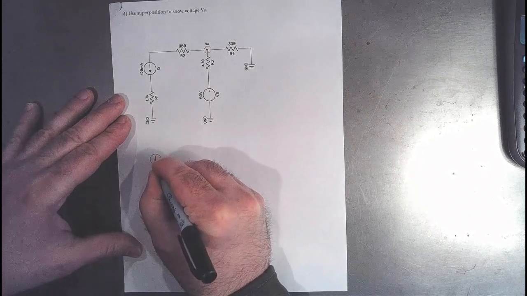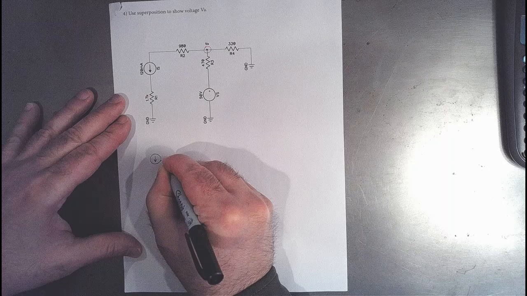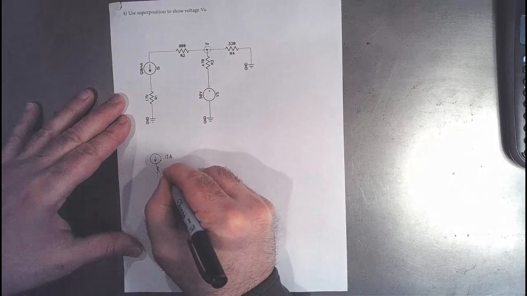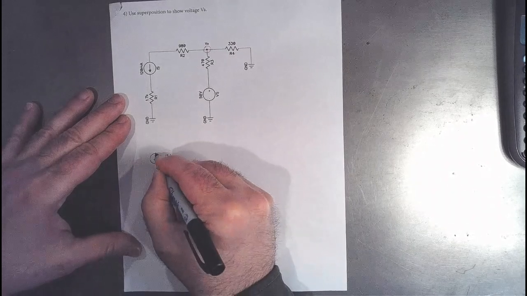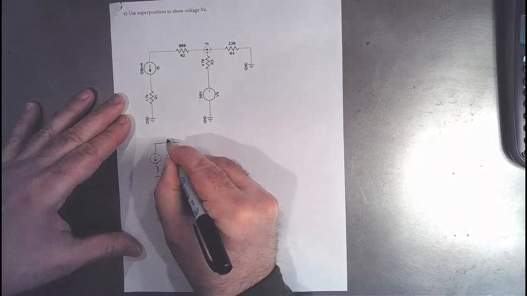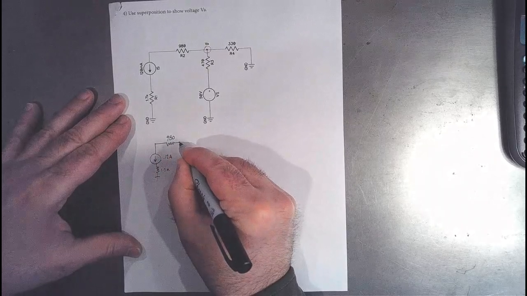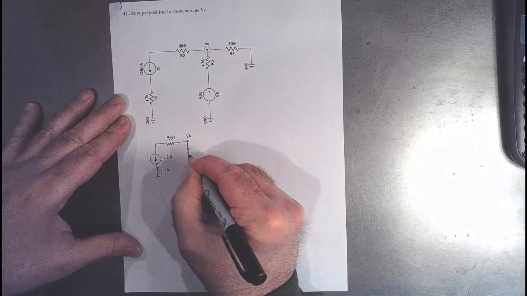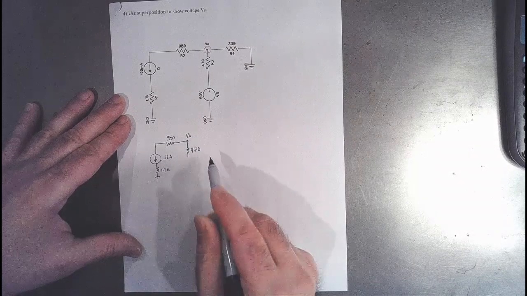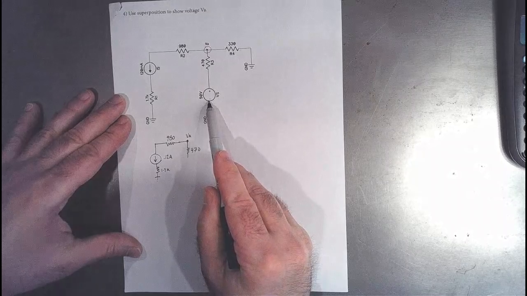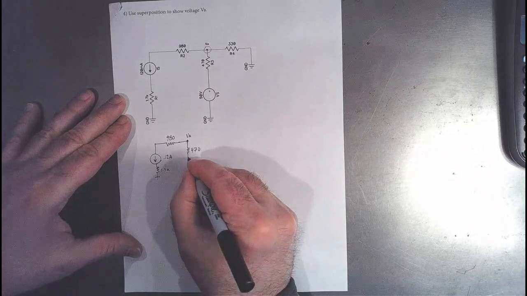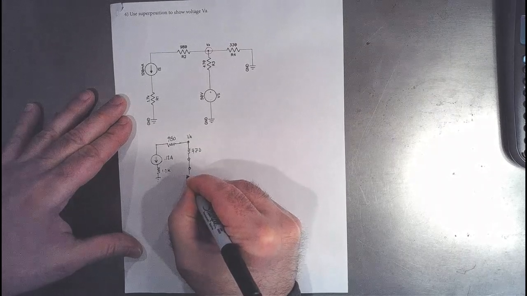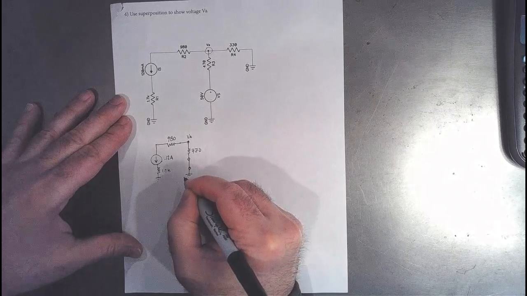So here it is. It's 120 milliamps, which is 0.12 amps. And we've got a 1.7K resistor right here. And then we've got this resistor, which is 980. Here is VA, 470. Okay, so how do we turn off a voltage source? We short it. If it's a voltage source and we want to zero it, we short it. If it's a current source and we want to zero it, we open it.